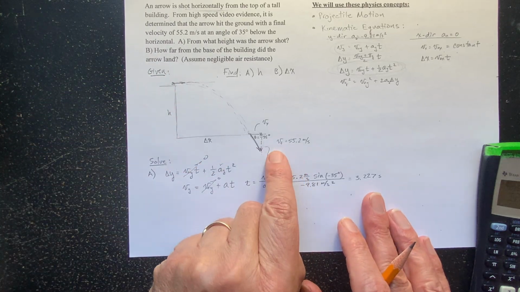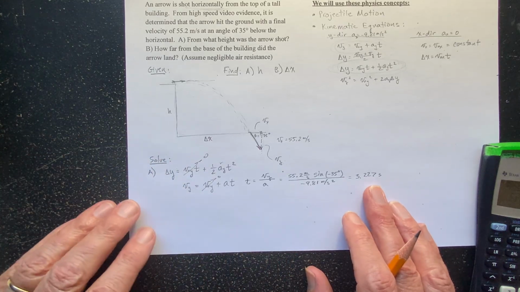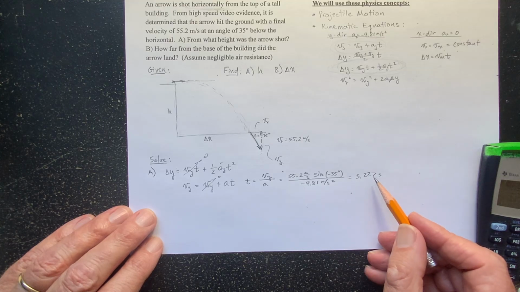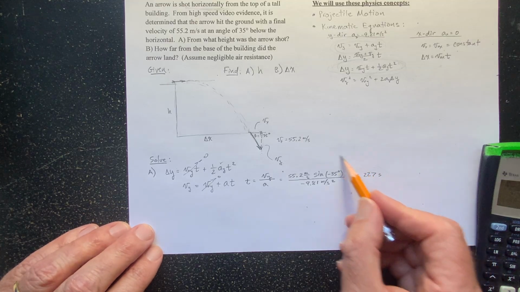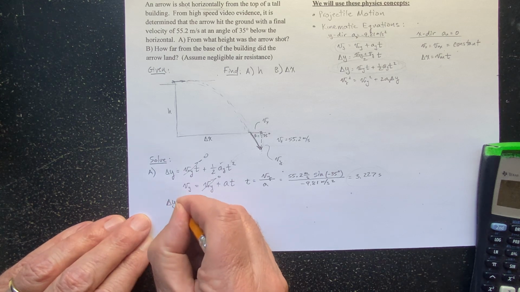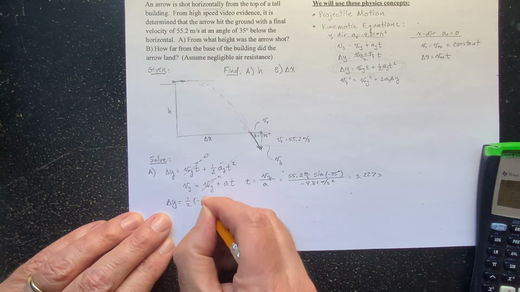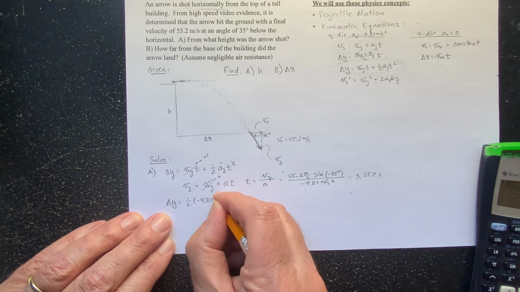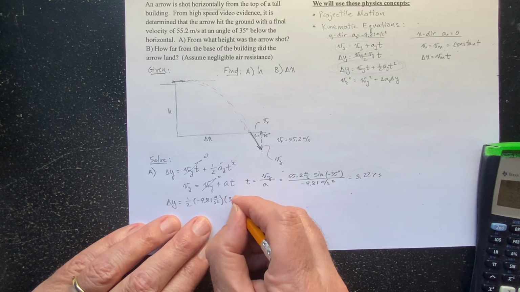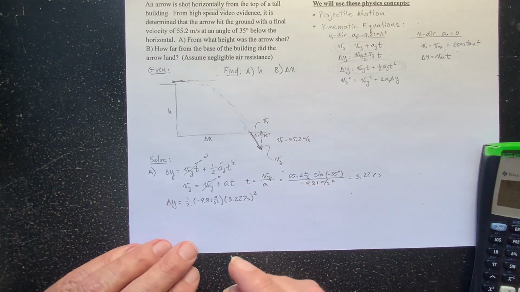Because we know what the final velocity is, we know what the initial velocity is, we know what the acceleration is, so I can solve for the time. Okay, so now that I know what the time is, I can plug that in here and solve for my height. So delta y equals, this is 0, 1/2 of negative 9.81 meters per second squared, and then the time is 3.227 seconds squared.